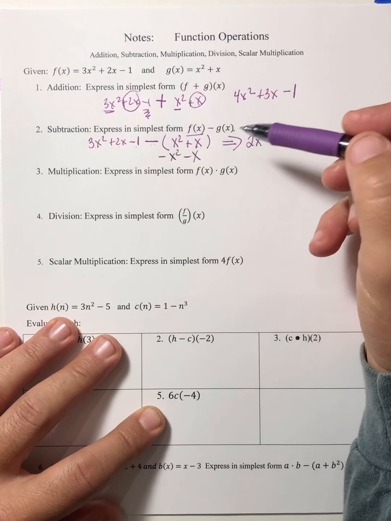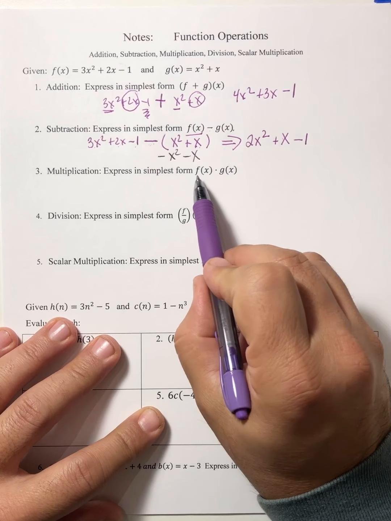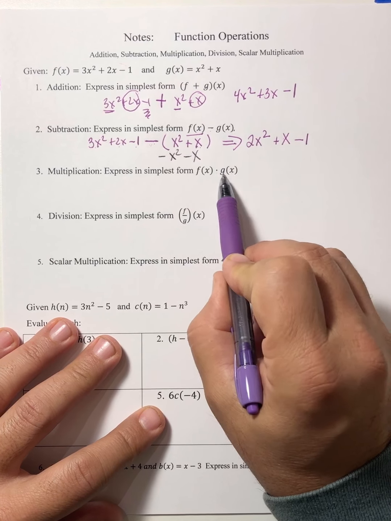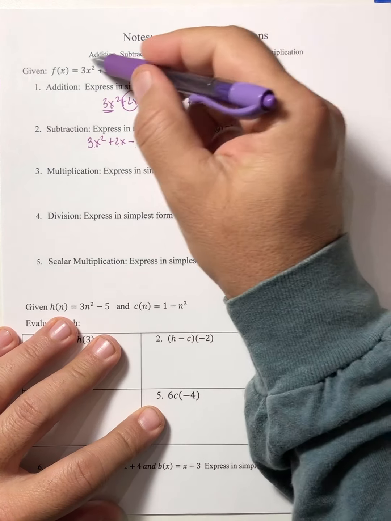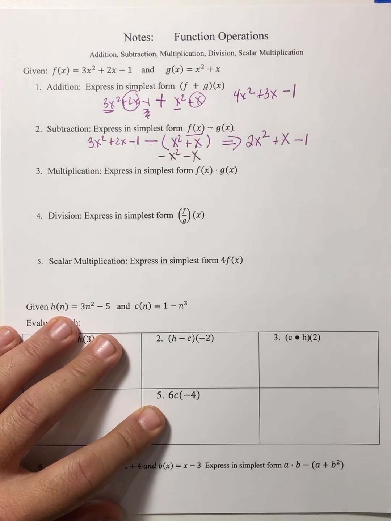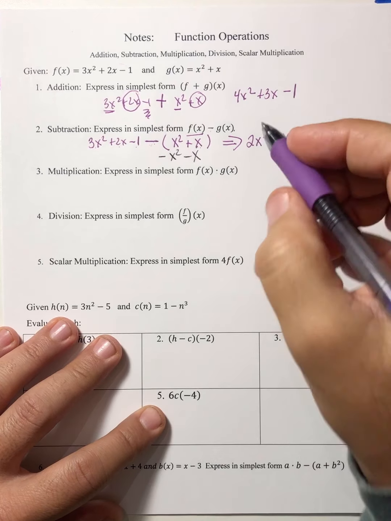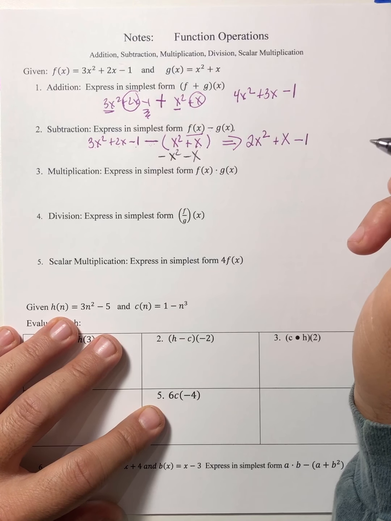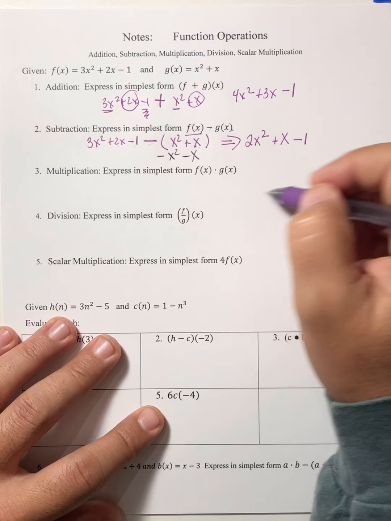All right, here's a different one. F of x dot g of x means times, so f of x times g of x. So now we're going to be multiplying these two functions together. We did that a long time ago. That's right. We have to set up our box to do this. I'll do my box here, and then we'll combine over here.